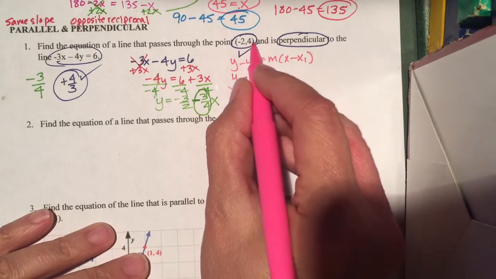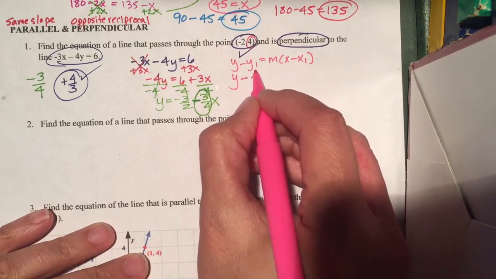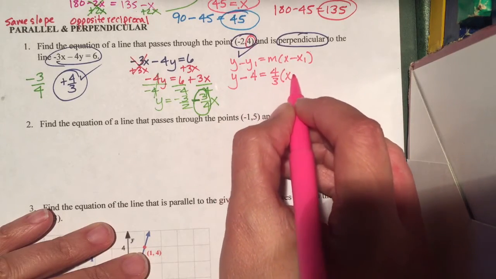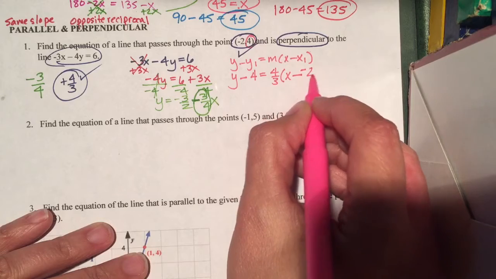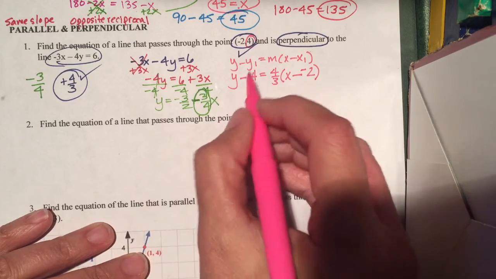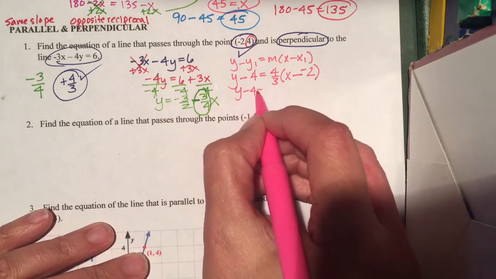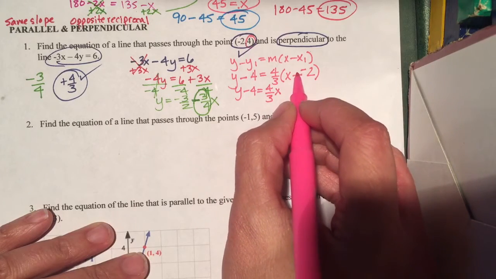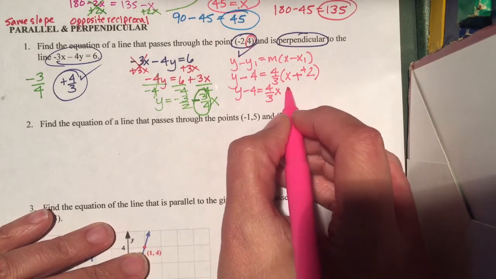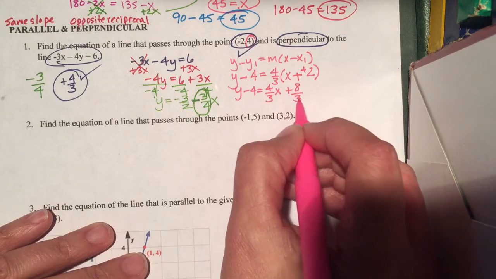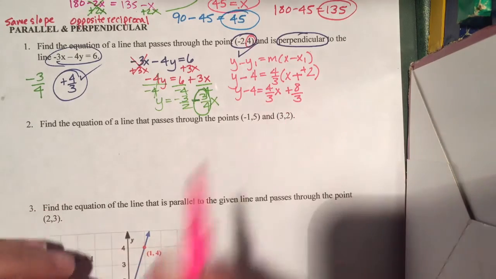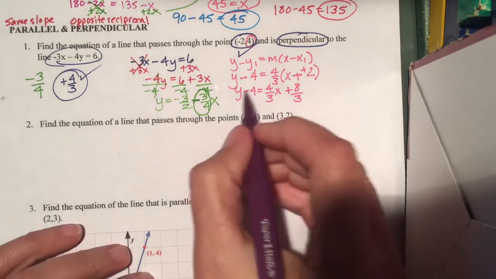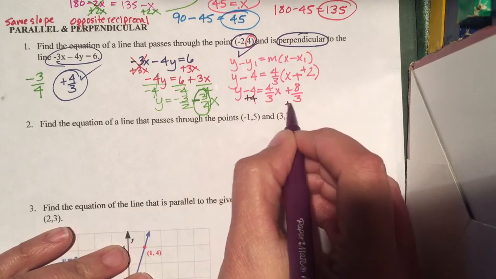I'm going to plug in my y-coordinate of my point, which is 4, my slope, which is 4 over 3, and my x-coordinate, which is negative 2. So y minus 4 equals 4/3 x minus a negative becomes a positive plus 8 over 3. My last step is going to be to add the 4 to both sides.